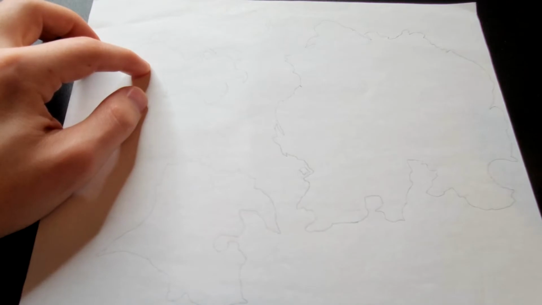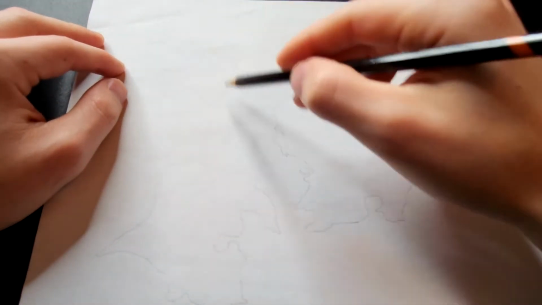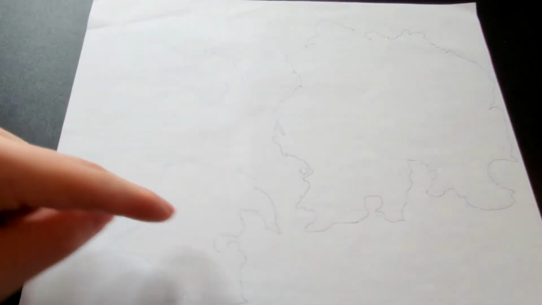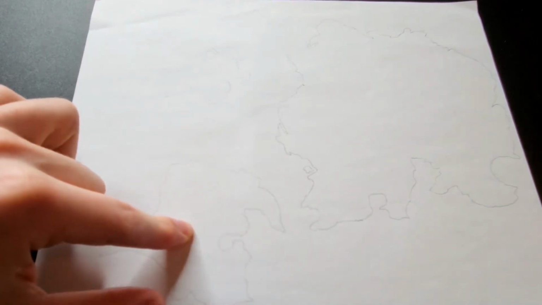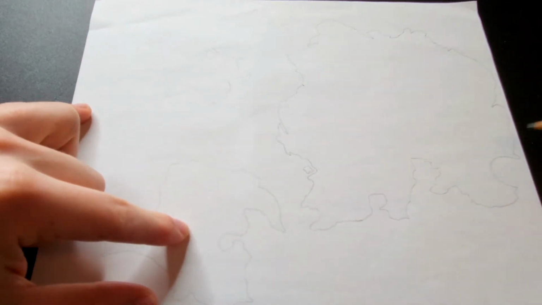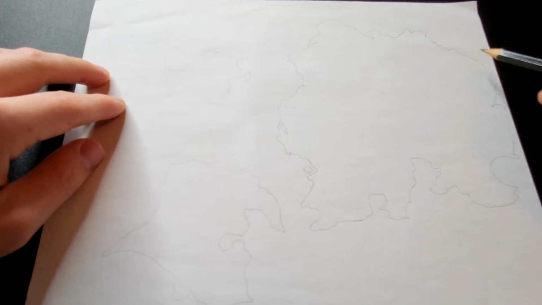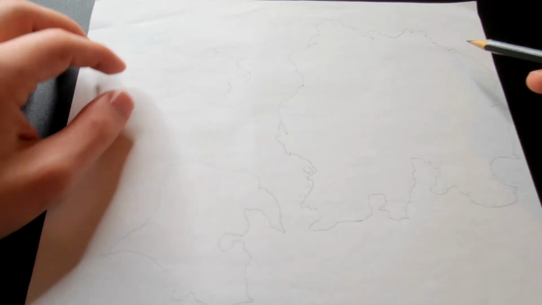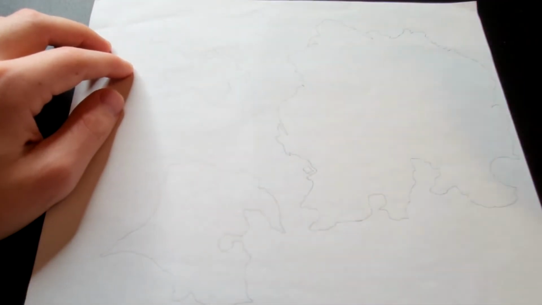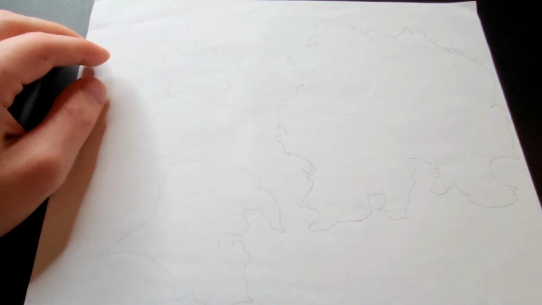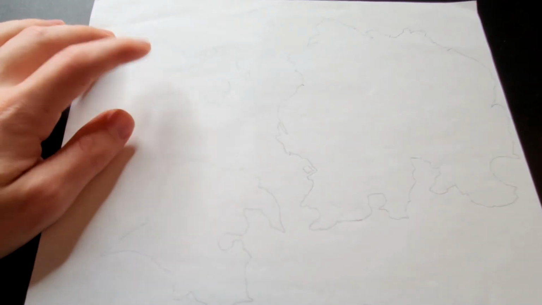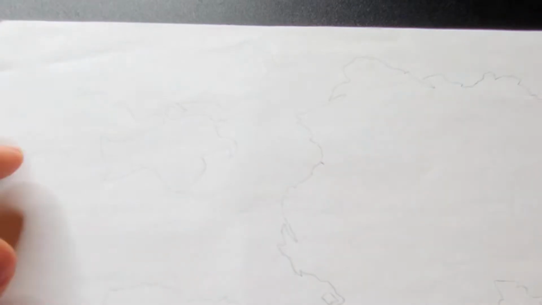Okay, so I decided that I want to change this part up a little bit. I actually like this continent, and I like this one overall. So I might change a little bit on this side, and I might change a little bit here. So I'm just going to experiment and try to figure out something that I like for both of those.